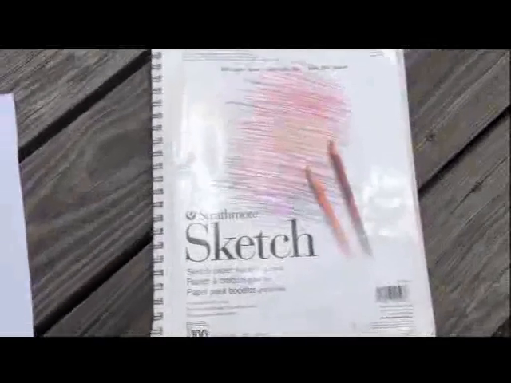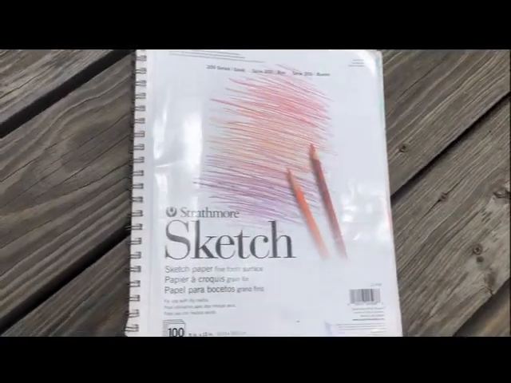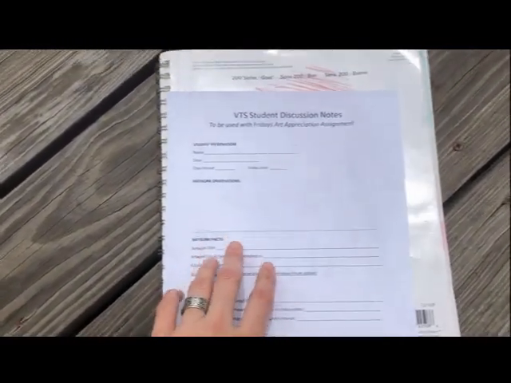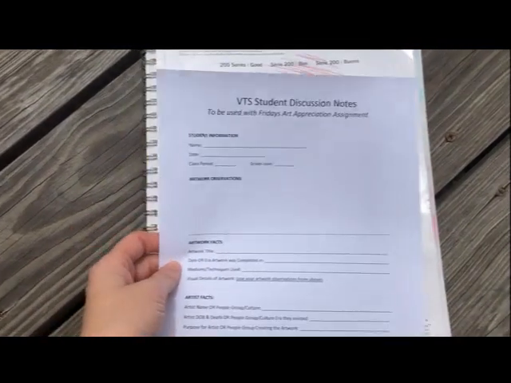Okay, today we're going to be talking about how to complete an art A&E, and we're going to try to make this as quick as possible. You should also have information in your student books and things like that, so you should be familiar with this.